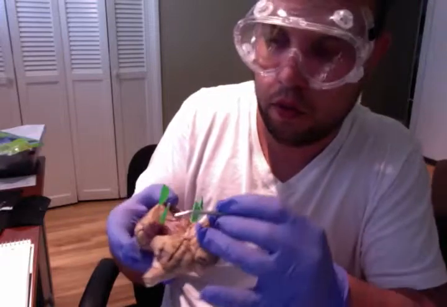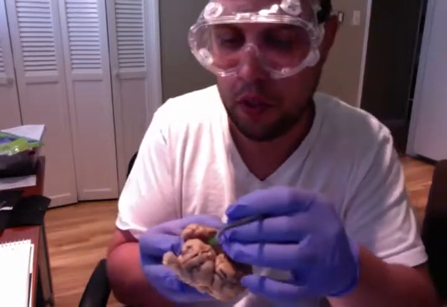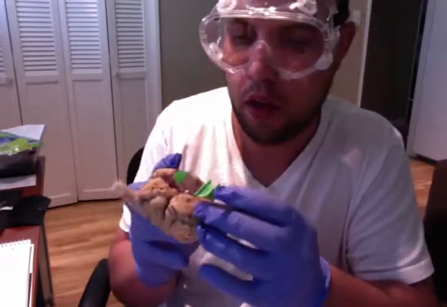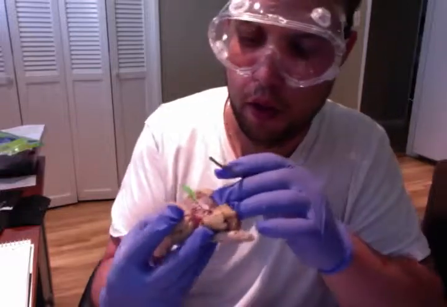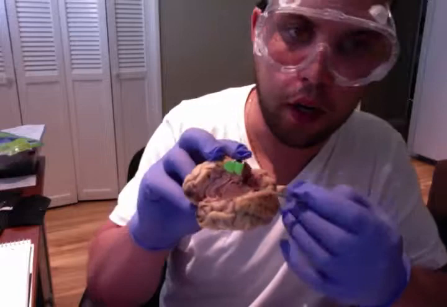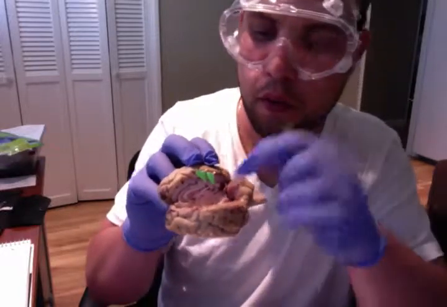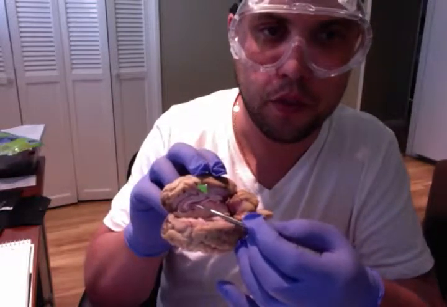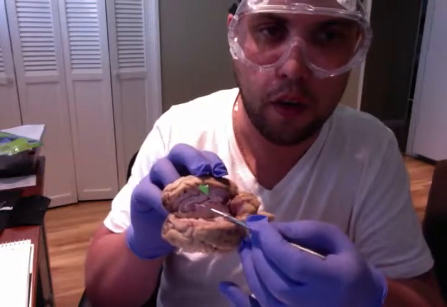So we talked about our corpus callosum, the white matter that helps the brain communicate between the right and left hemispheres. We talked about our ventricles, our fourth ventricle located here. We also spoke about our pineal body being right here, and the lateral ventricles. A better view of the ventricles, obviously, in this shot right here.